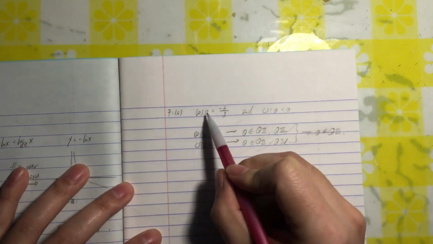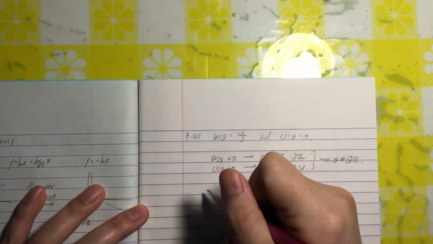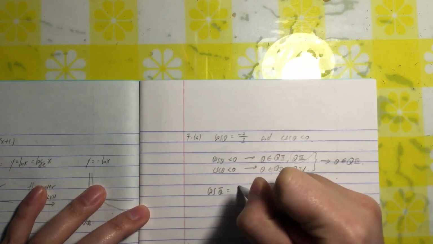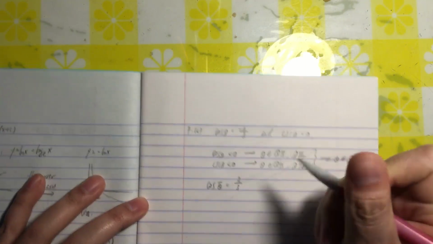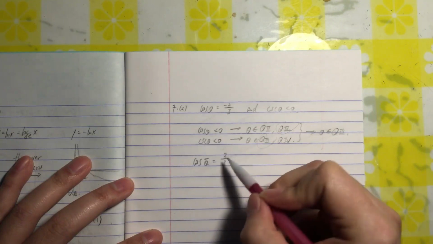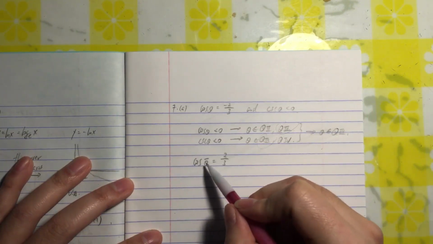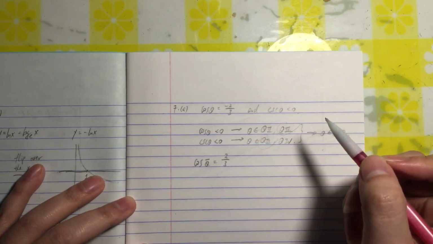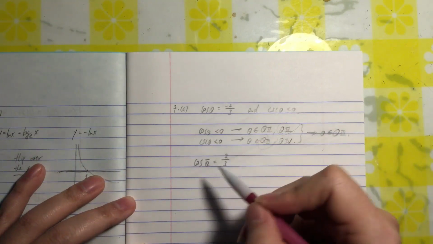Here, since cosine theta is negative 2/3, then cosine of the reference angle, cosine of theta bar, will be positive 2/3. If we consider its reference angle, cosine of reference angle is always positive. So cosine of angle theta bar is 2/3. Next, let's draw a triangle based on the reference angle.